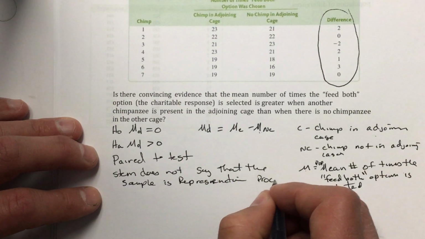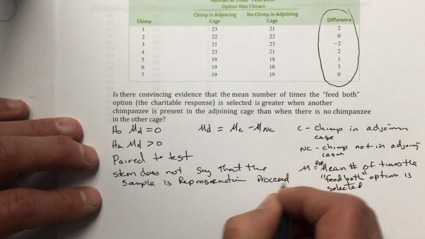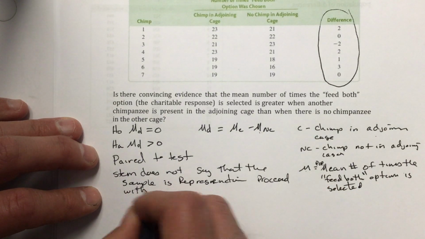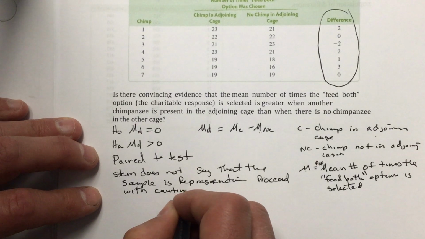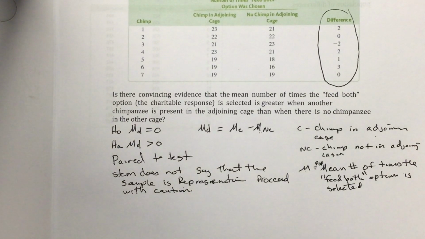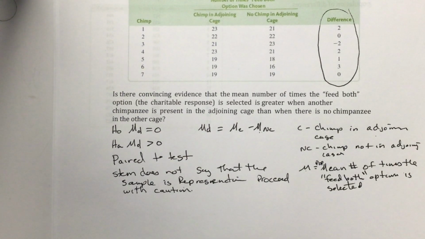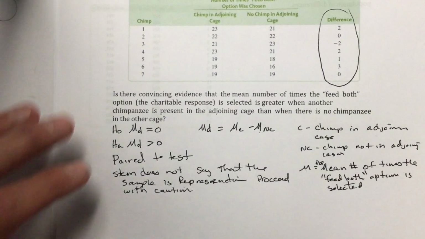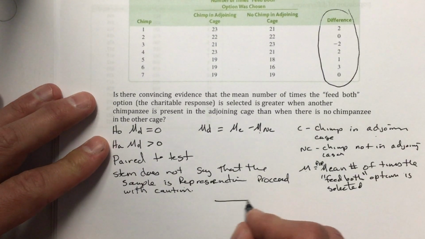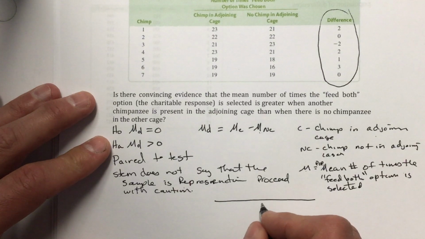Proceed with caution. All right. Does it say that the sampling distribution of chimps is normal? No, it does not. So we got to plot it out.